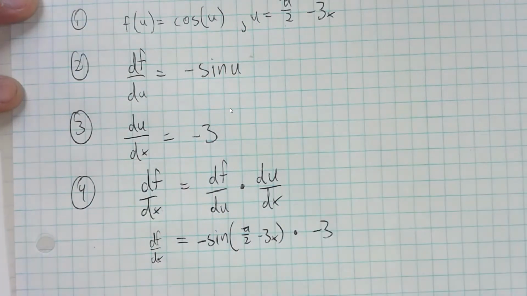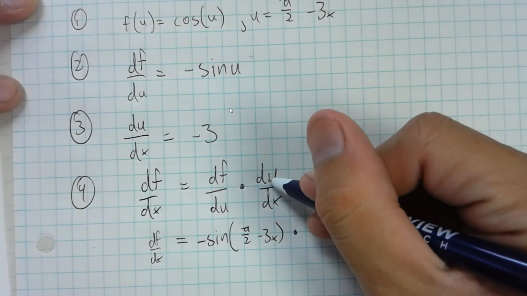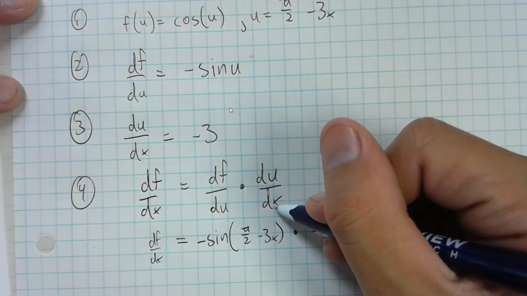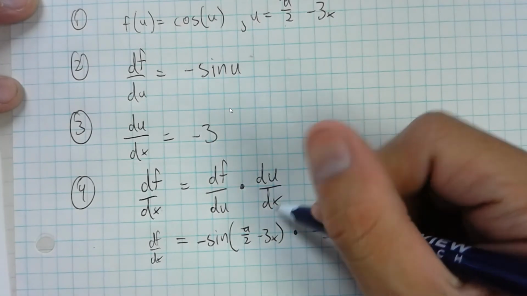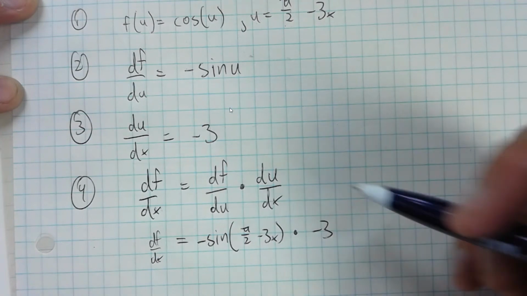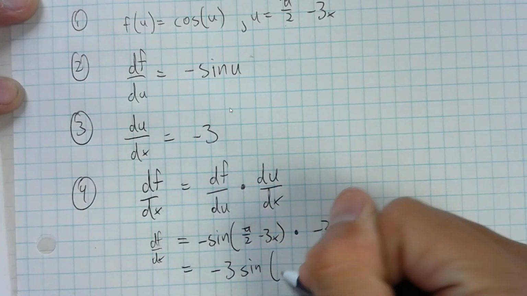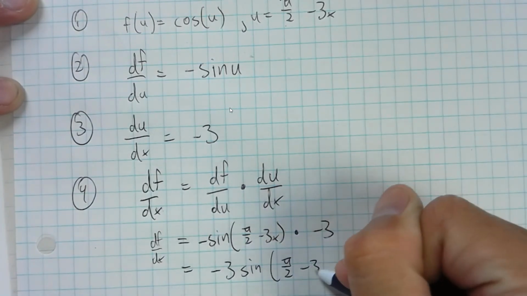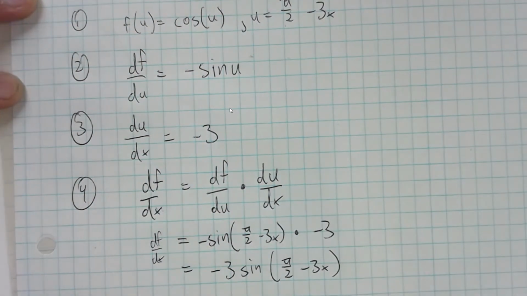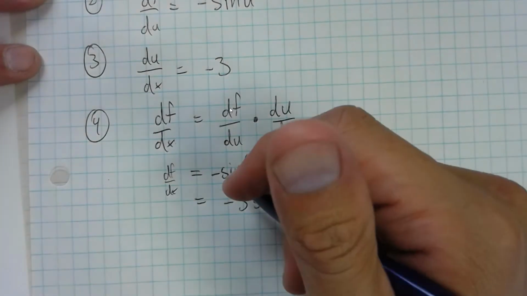This can't have an actual u present. It actually has to be in terms of x, because our final answer has to be in terms of x. So our final answer would be negative 3 sine of pi over 2 minus 3x. That's it. That's our final answer.